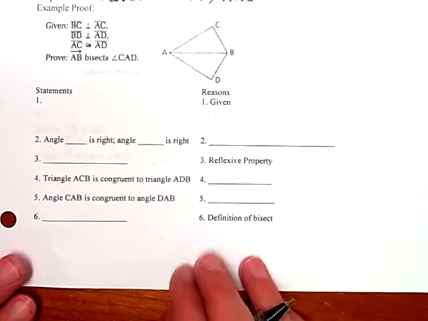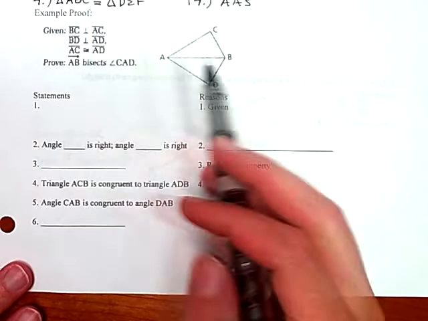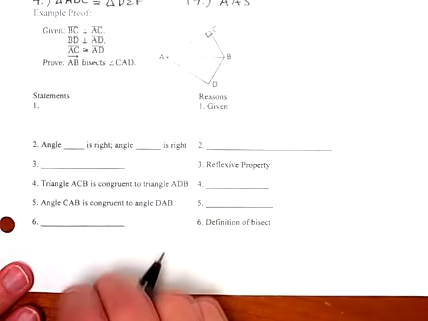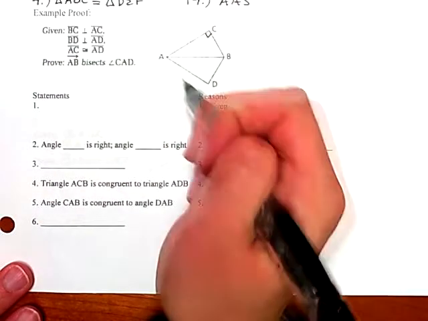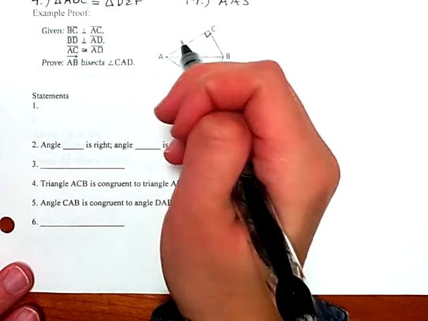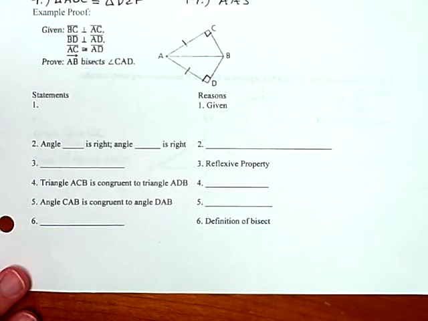Okay. So in this problem, we're given that BC is perpendicular to AC. So BC, AC, that means that's going to form a right angle. BD is perpendicular to AD. That's going to form a right angle. And then we have AC is congruent to AD. So I can already see we're going to be able to use the hypotenuse-leg theorem here.